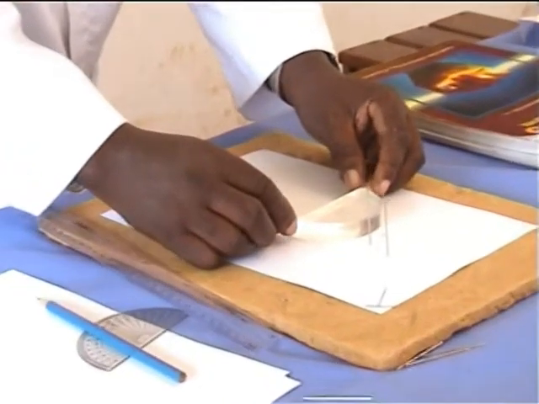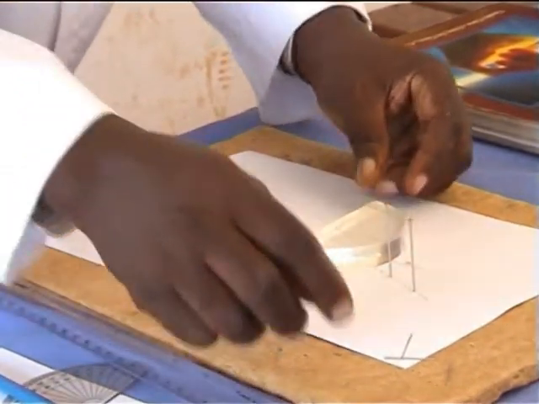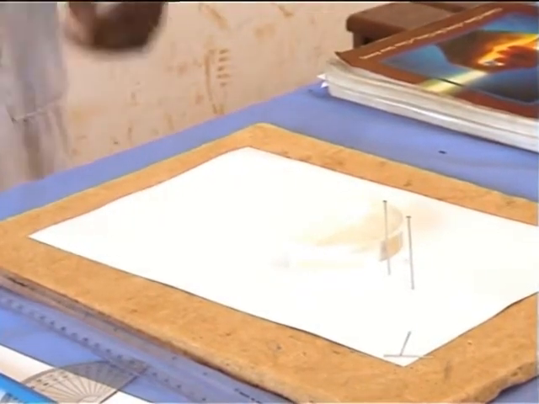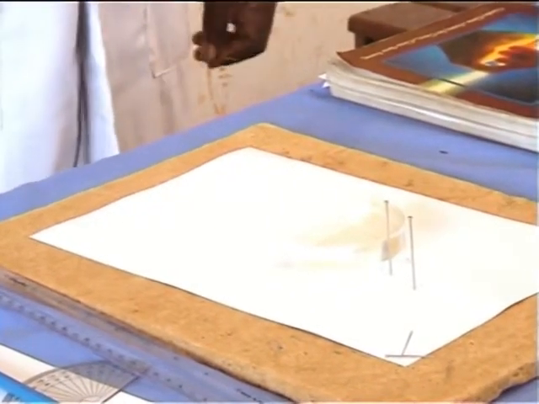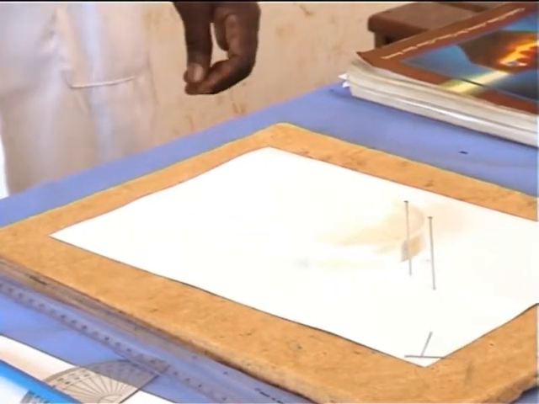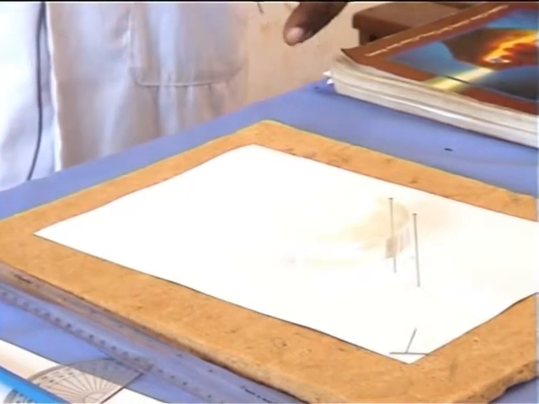Return the semicircular glass block on that outline. Then view from the other side through the glass block so as to see the images of P1 and P2 to be in a straight line.